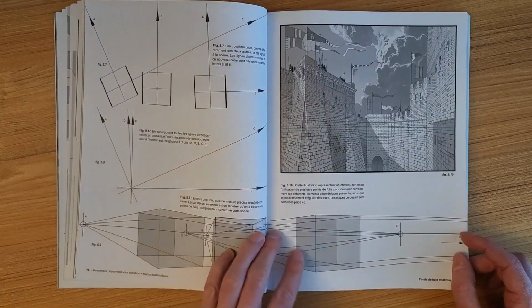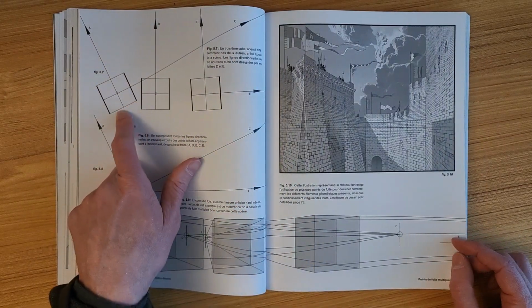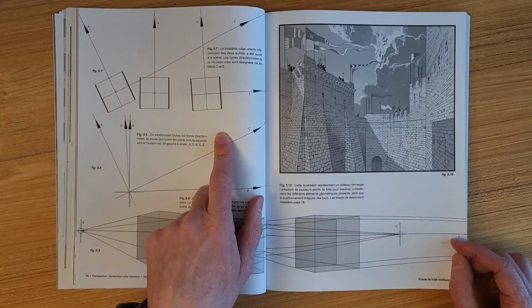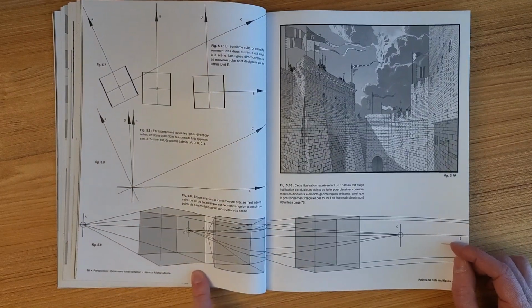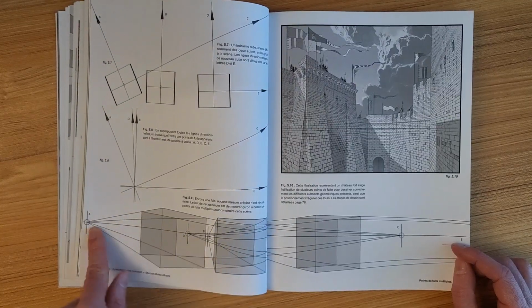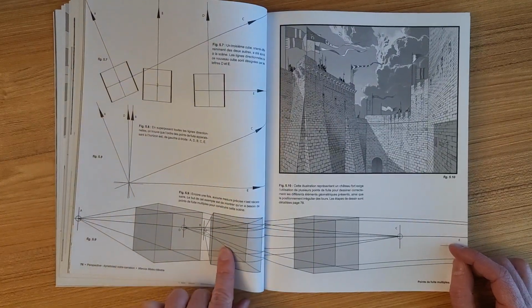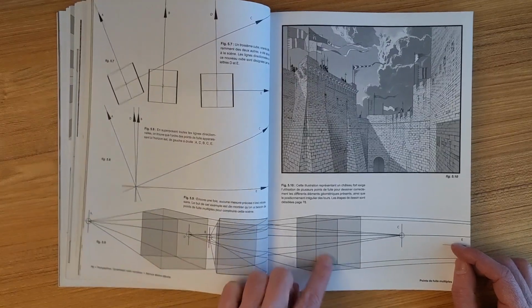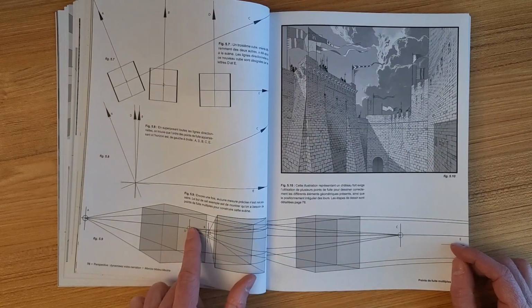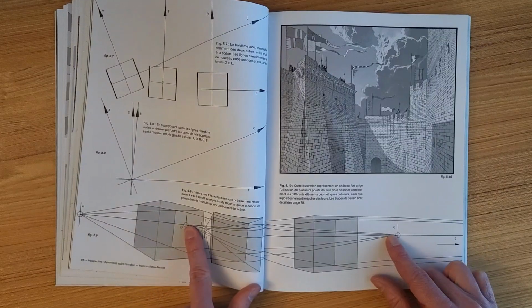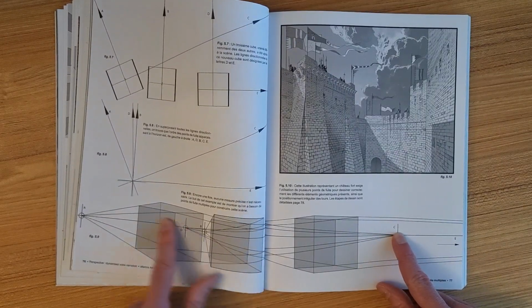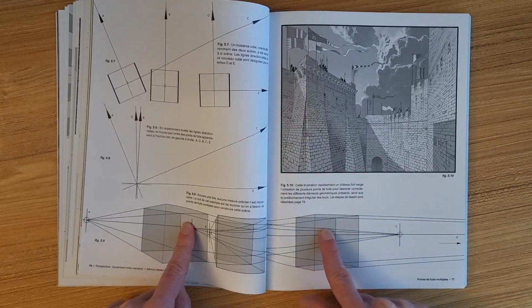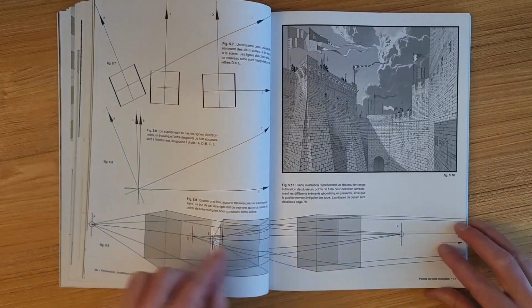Here you have different buildings with different angles, so they each have their own vanishing point. You see, this building has this vanishing point, and this one has this vanishing point, this one has this vanishing point, and this vanishing point is working with this one, and this one is going even further.